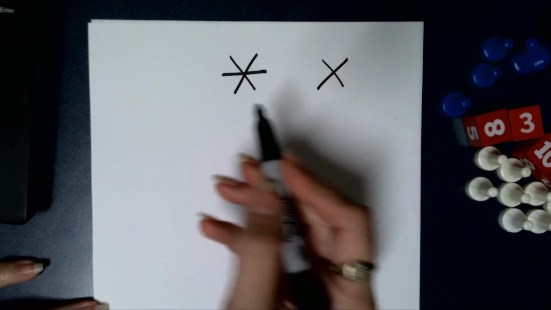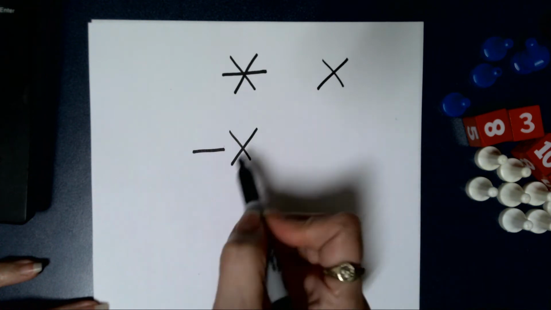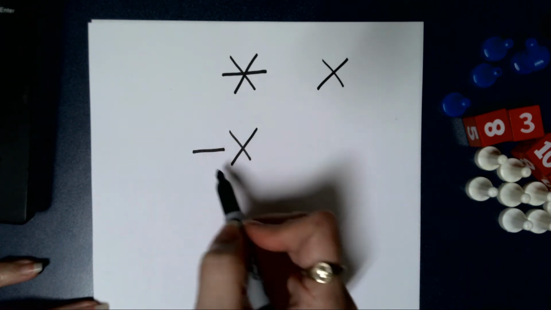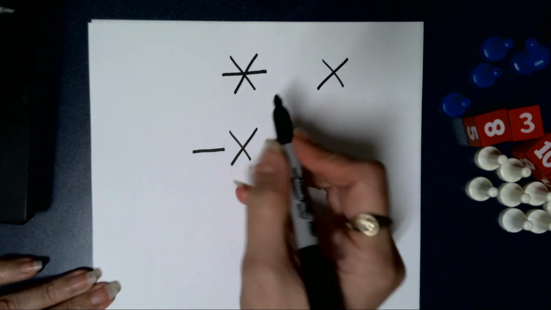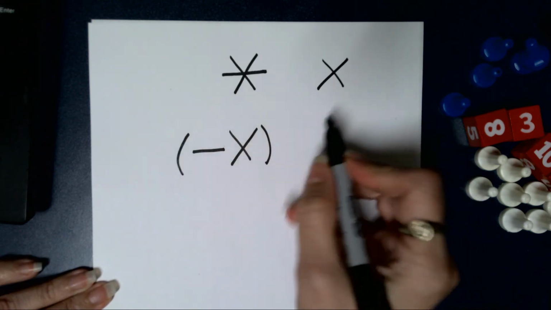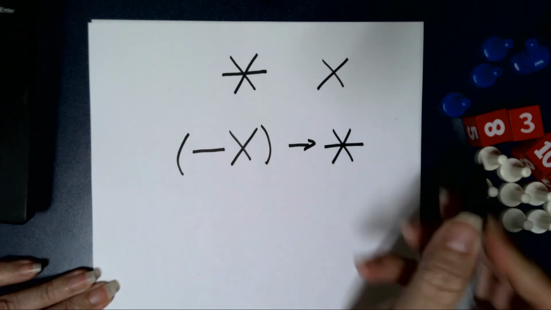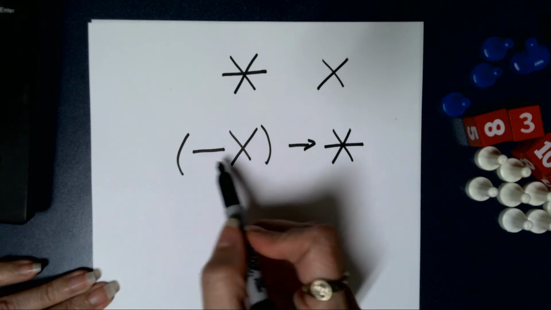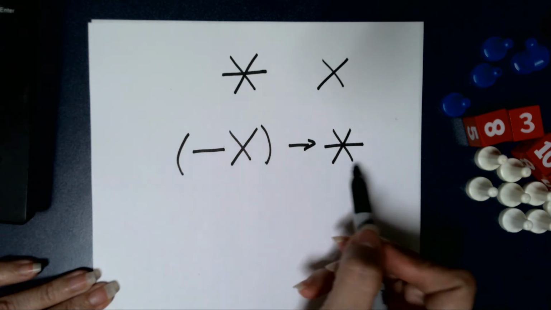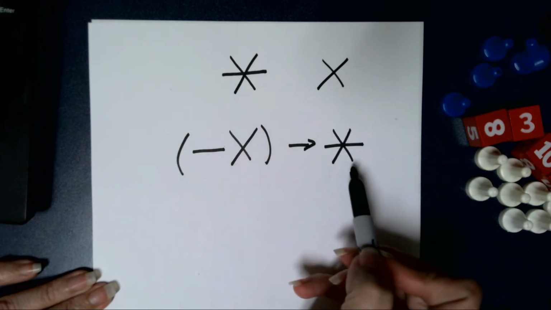Well, we could take this line and slowly pull it out until it goes in front of the X. So this sign is the same as this sign. The opposite of X, so the opposite of a pawn, is the same as a star.